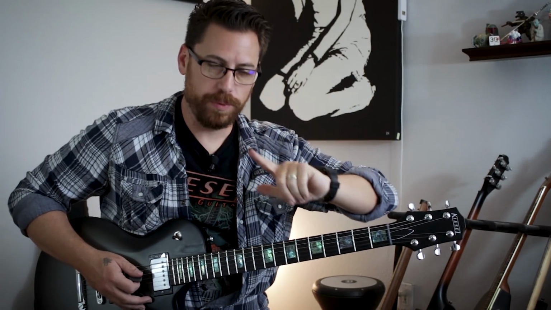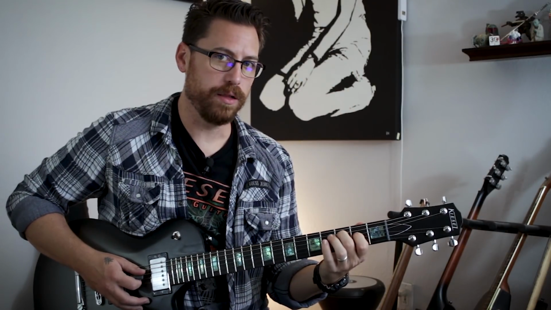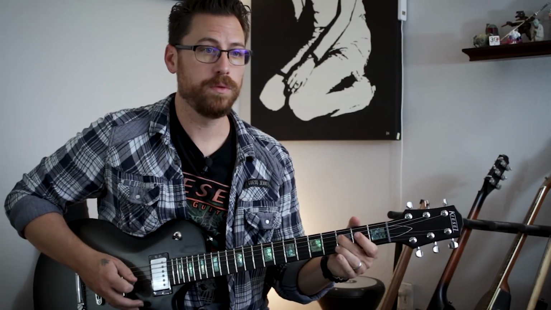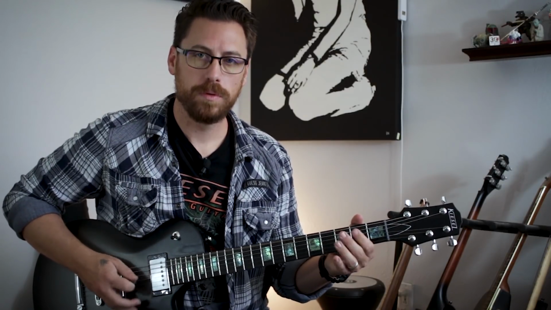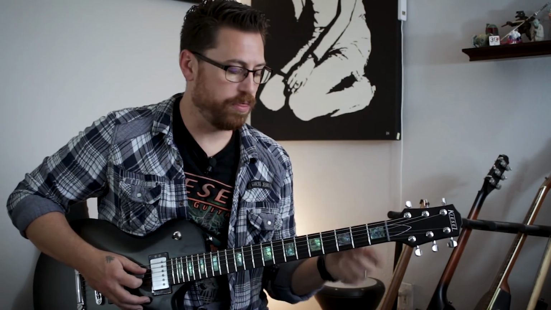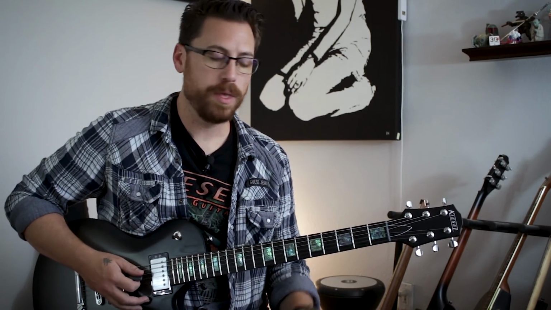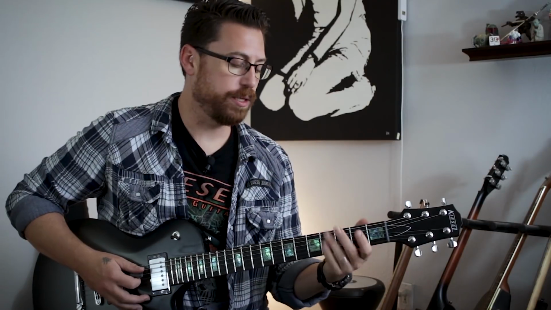Okay? Now, as the riff repeats on itself, there is a ghost D note. That one. And it's after this fill, right? Now you can pick it, right before that 3rd fret on your D string. But I like to pull off.